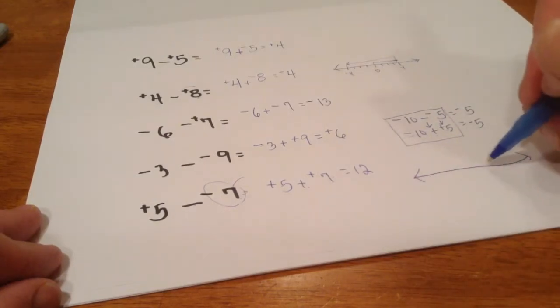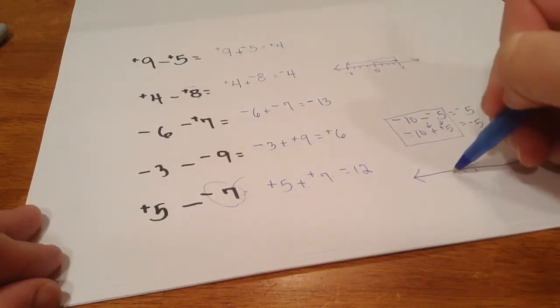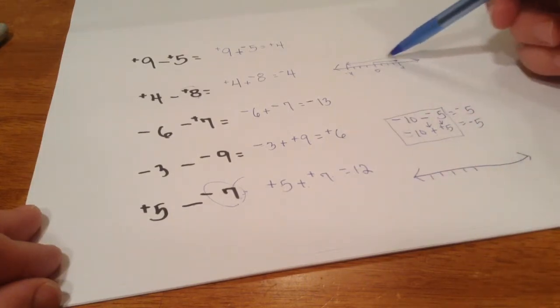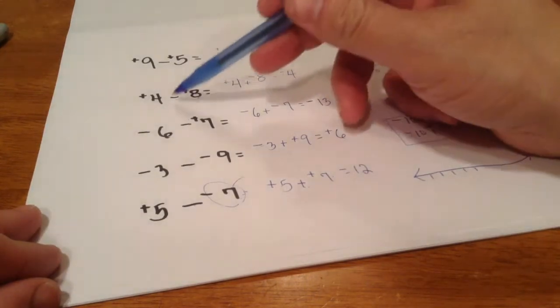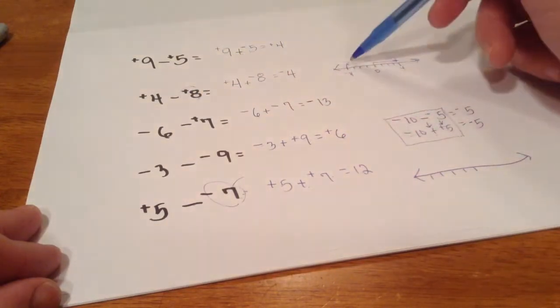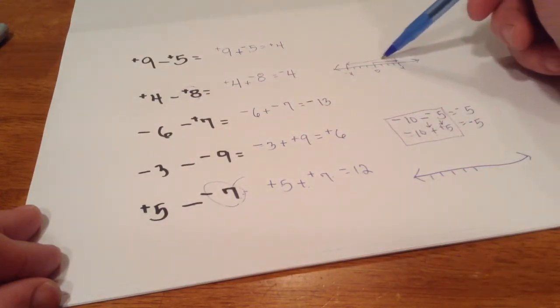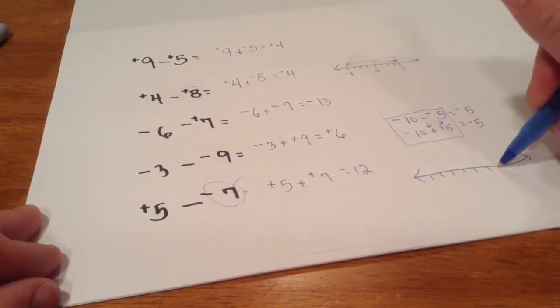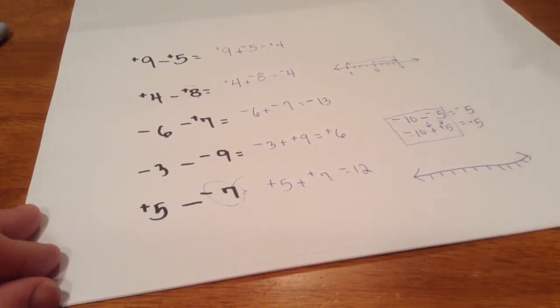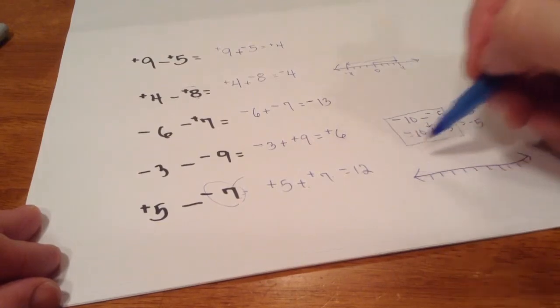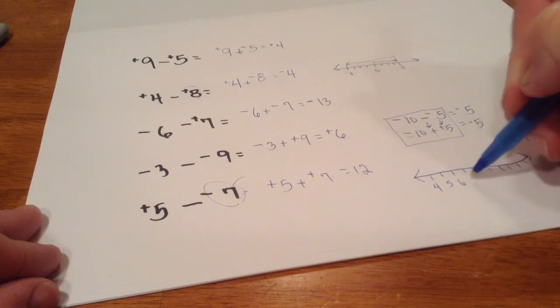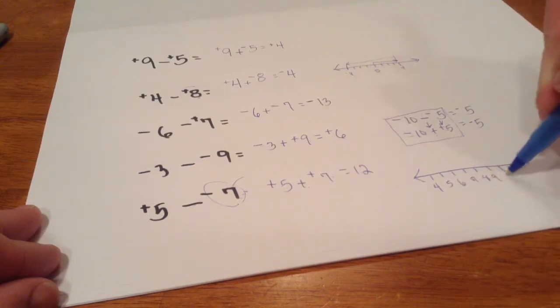Remember when we subtracted integers, we went the direction opposite the sign. Go back to this one here. We were subtracting a positive 8 originally. Go to the original one. We subtracted positive 8, so we went to the left. We went to the negative direction. So it only makes sense that when you subtract a negative integer, you're going to go right on the number line. So 4, 5, 6, 7, 8, 9, 10.